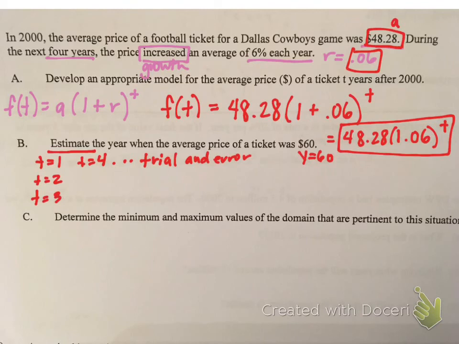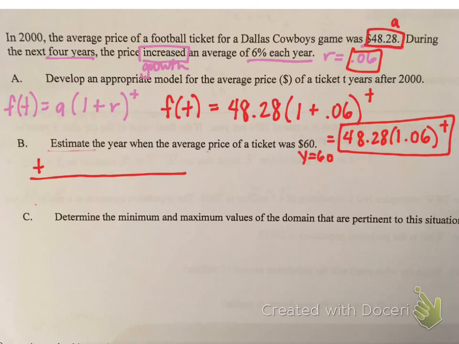So I'm going to erase this, and I'm going to make a little chart. So T is time, 1, 2, 3, 4.